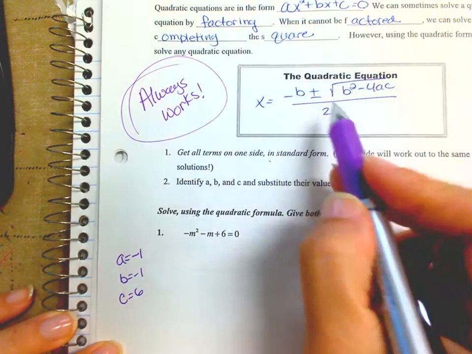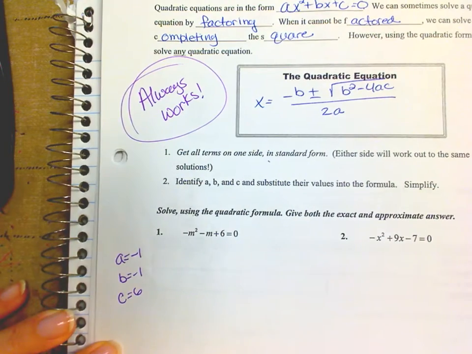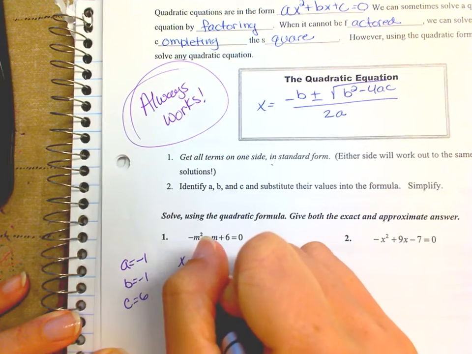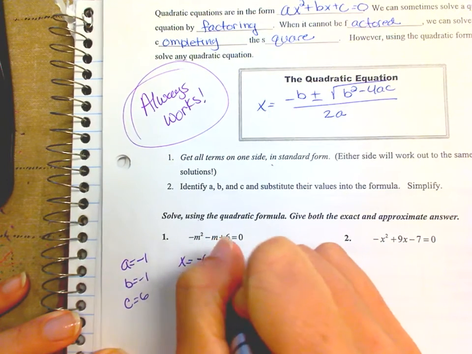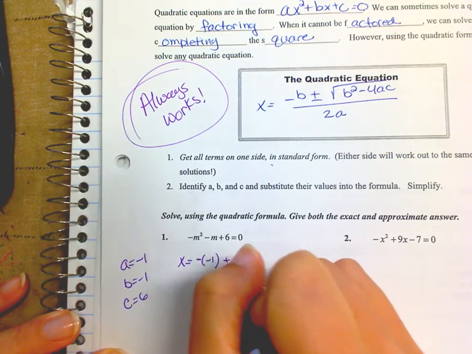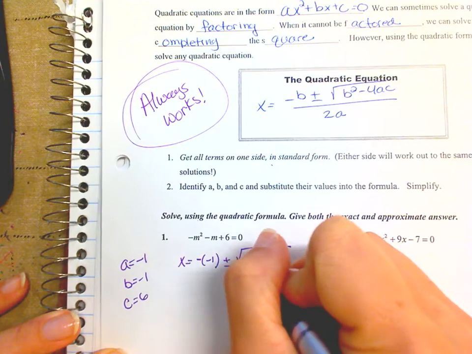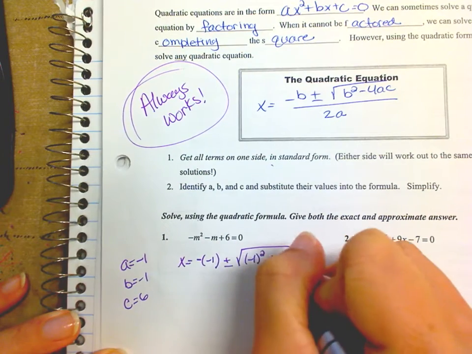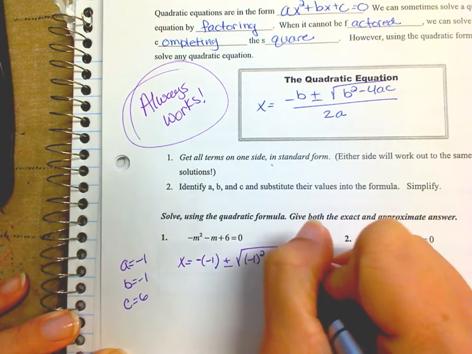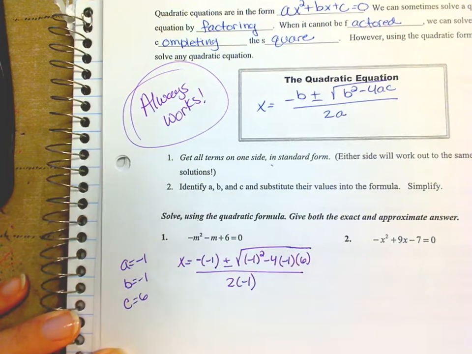All right, so we are just replacing this stuff up here with those numbers. So let's see, x equals negative b. You've got negative 1. Some of you are just going to put positive 1 from the beginning. Good for you. Plus or minus the square root of b squared, so negative 1 squared, minus 4 times a, which is negative 1, and c, which is 6, all over 2 times negative 1.